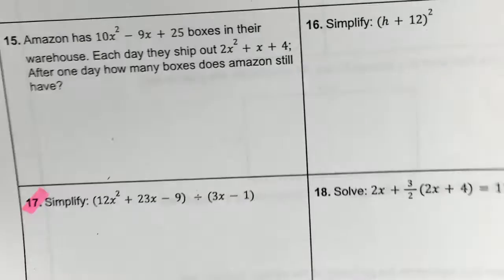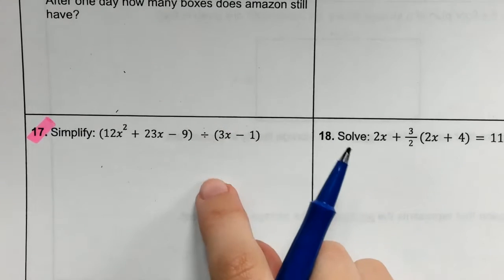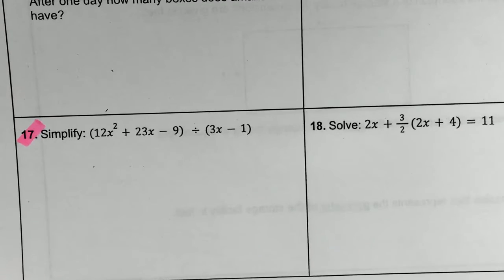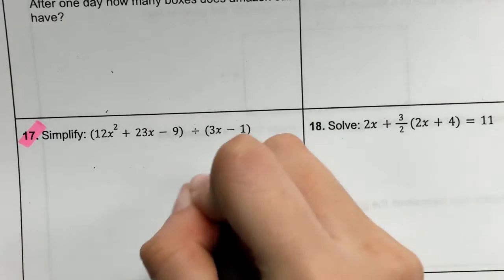So we have question 17. Now be careful, some students may look at this quickly and think it's a subtraction problem. Make sure you know it's division. So, since it's a division problem, my first step is to draw my 2 by 2 box.